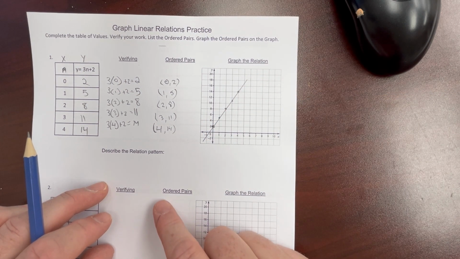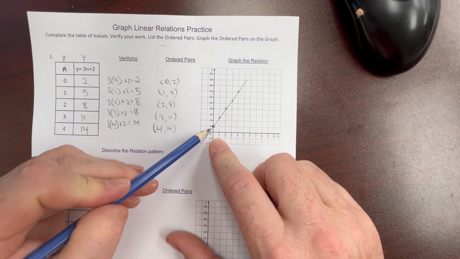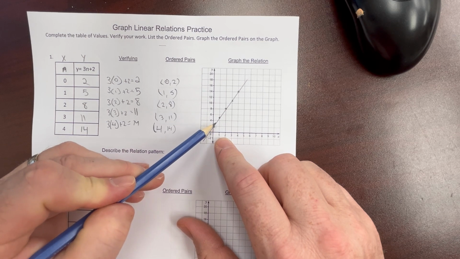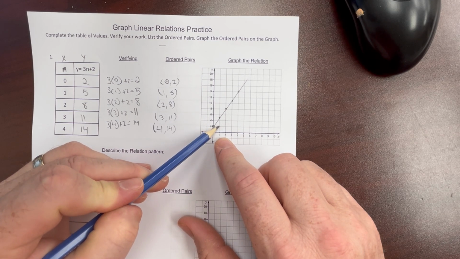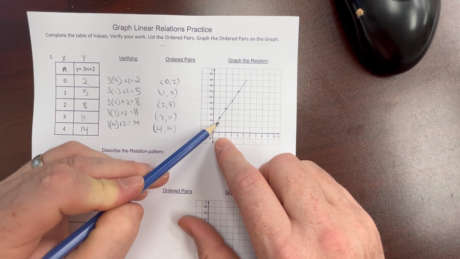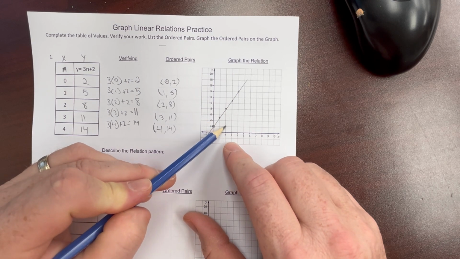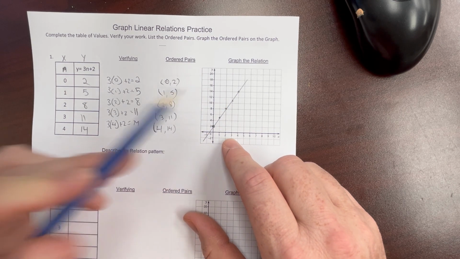Another way we could do it is telling the horizontal and vertical distances. So we could tell where it starts and then how you move to go from one point to another. Okay, so in this one, it starts at 0 and 2. And we go 1 unit right, 3 units up, 1 unit right, 3 units up, 1 unit right, 3 units up.